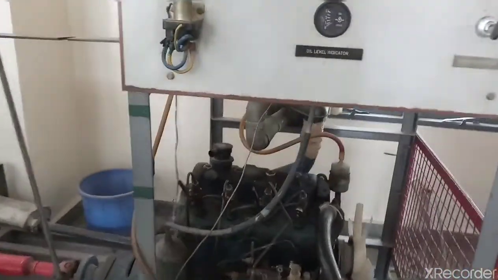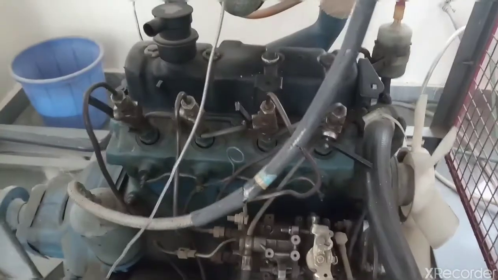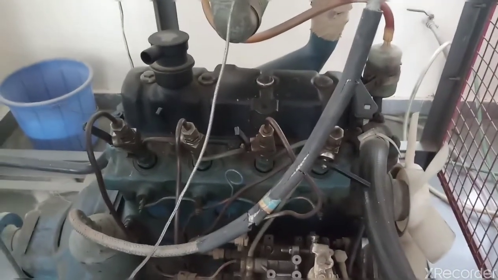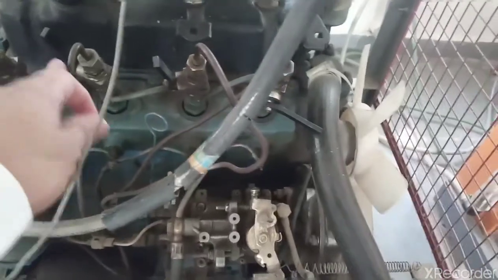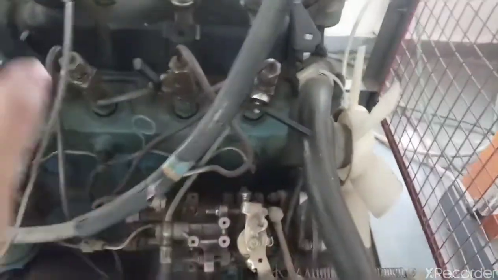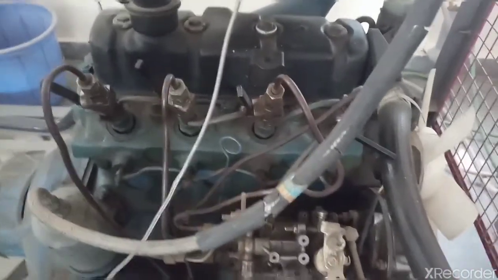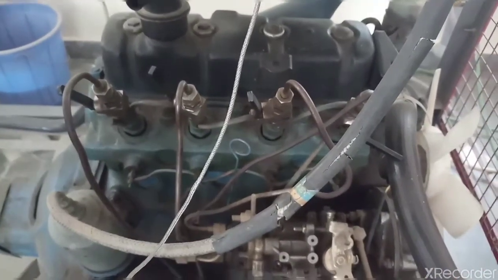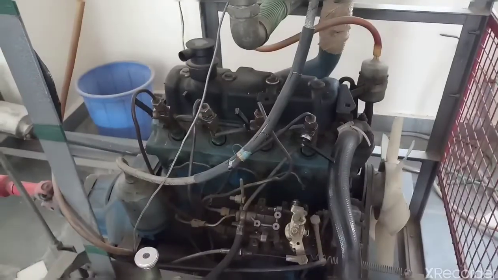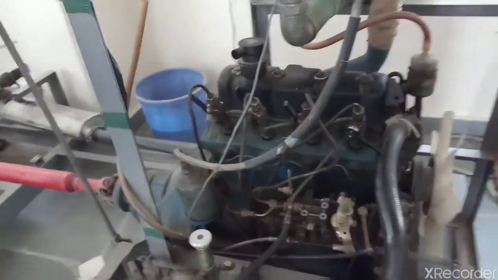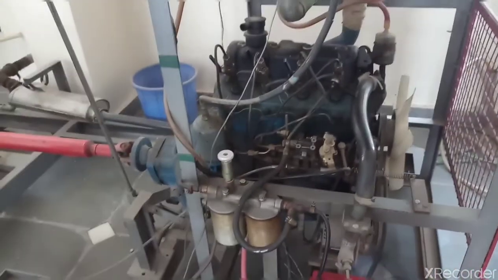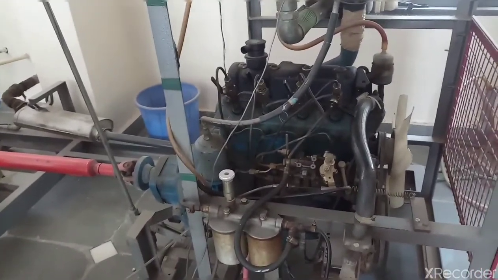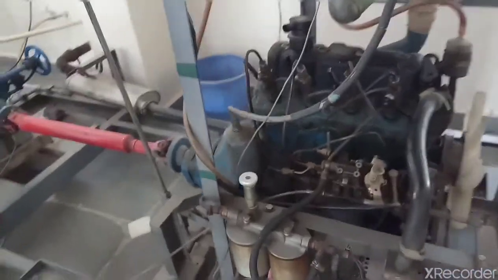So here you can see this is a 4-cylinder diesel engine. Of course it is a multi-cylinder engine. There are 4 injectors you can notice, so from that you can conclude that it is a 4-cylinder engine. It has mechanical injectors, which we are using for this experiment. For the Morse experiment we are focusing on 2 parameters: one is the load and another one is the speed.